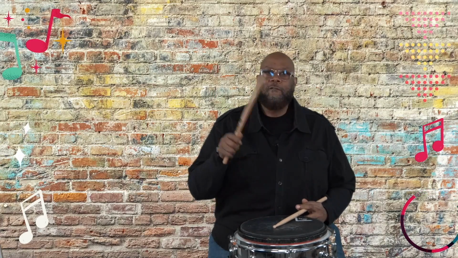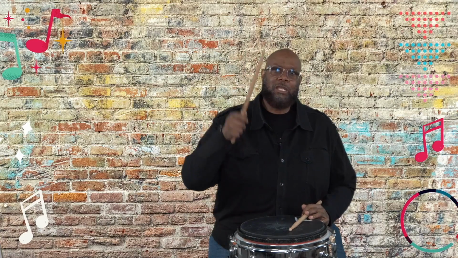Remember, every rudiment that we play is played how? Do you remember? Open, close, open. Slow, fast, slow, back down, and you stop. Remember, when you're playing a rudiment, it's just like a train. You want to go slow and gradually speed it up.